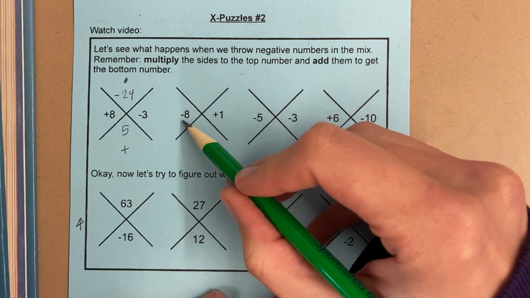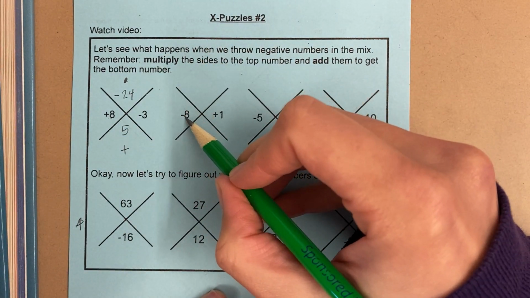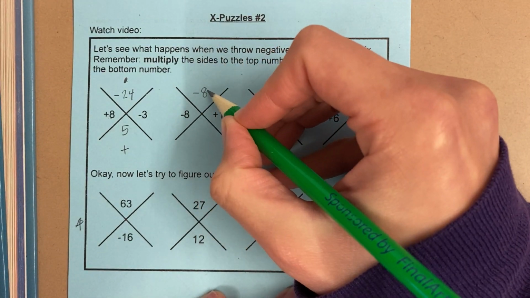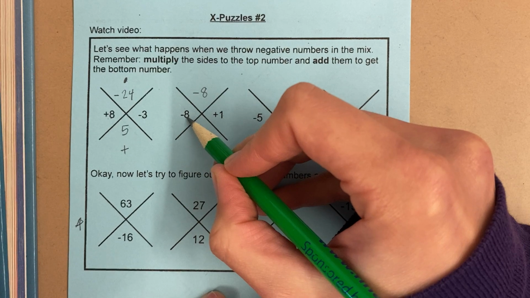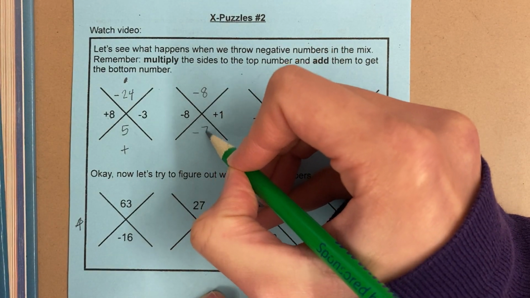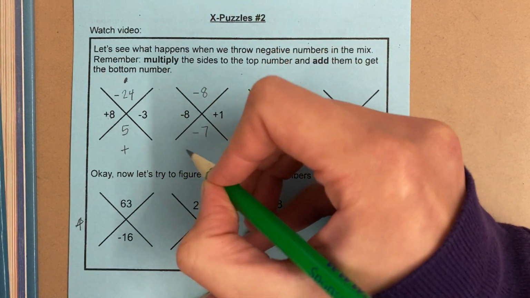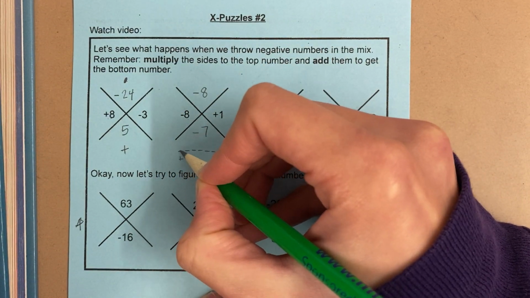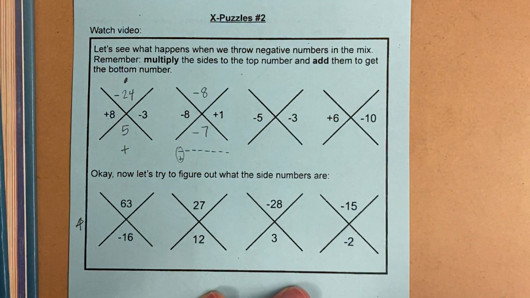Now, let's take a look at this one. Negative 8 times positive 1 is negative 8. Positive times negative is negative. Now here, if I combine these, negative 8 plus 1, that's negative 7. Why? There's more negatives than positives. If I drew this out, 6, 7, 8. It's one positive. These cancel. I'm left with 7 negatives.